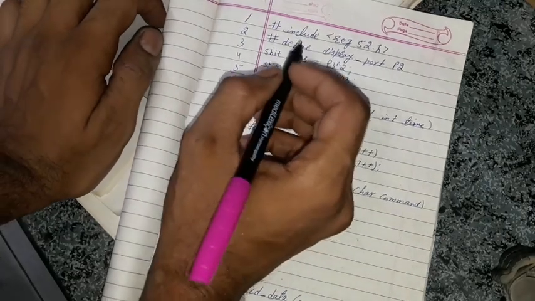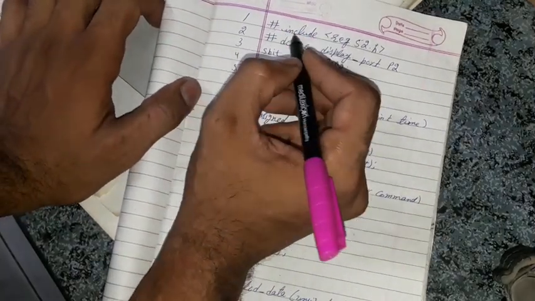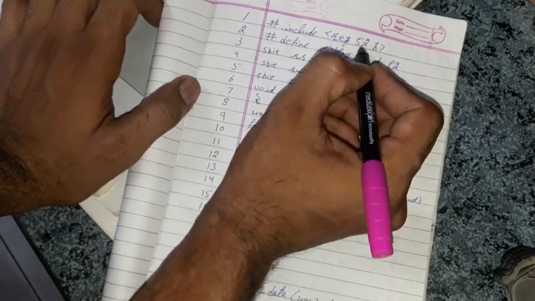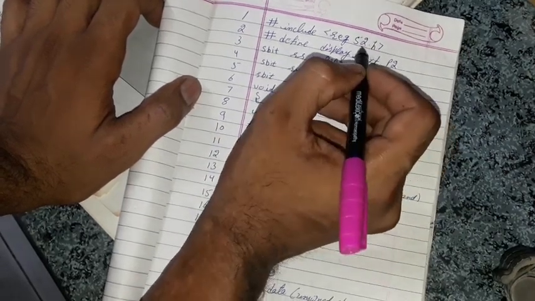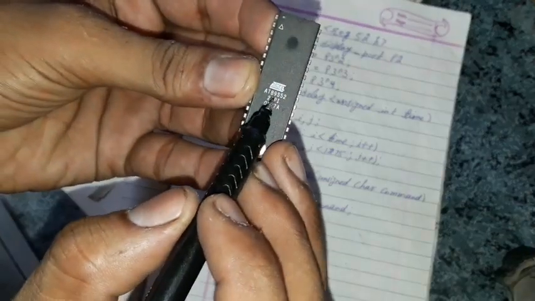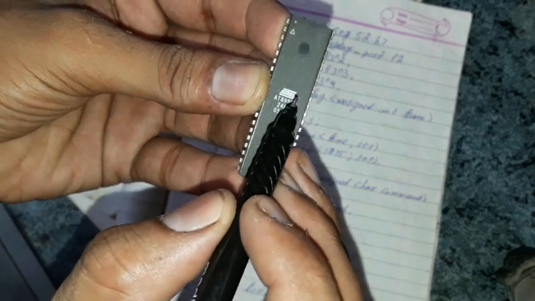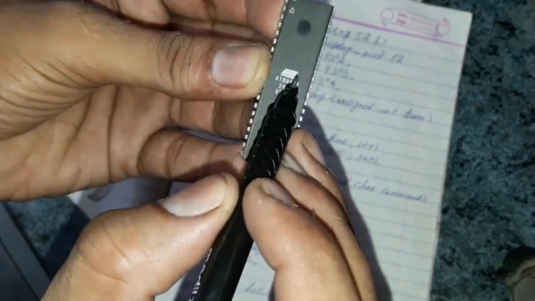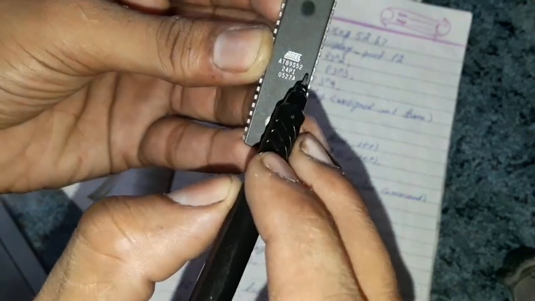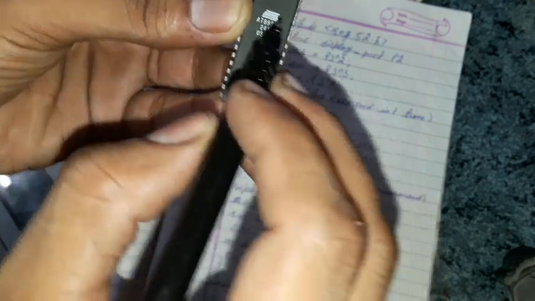So at first we have the library including function. It's #include <reg52.h> for the microcontroller, which is for 89S52. As this microcontroller's name, the library is reg, and the 52 is the model number, and .h is the include library for it.